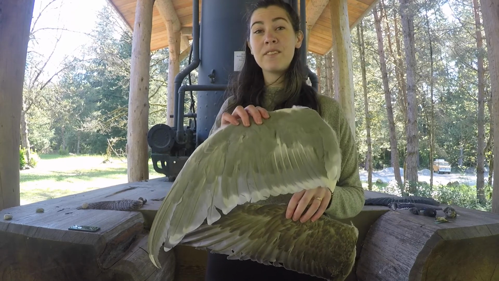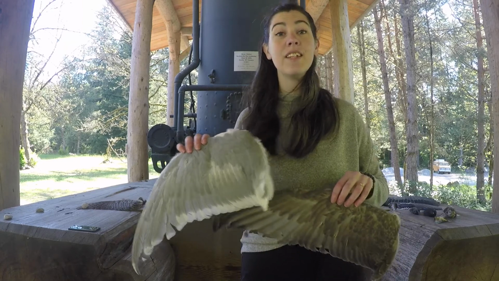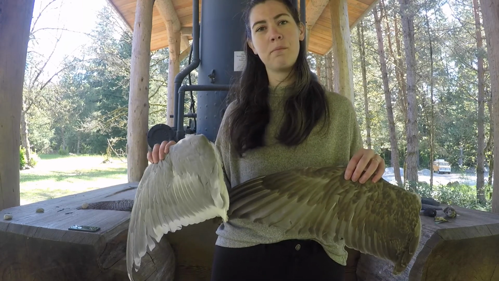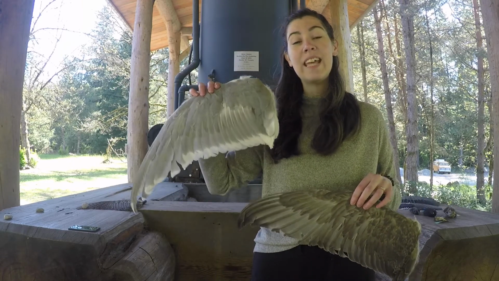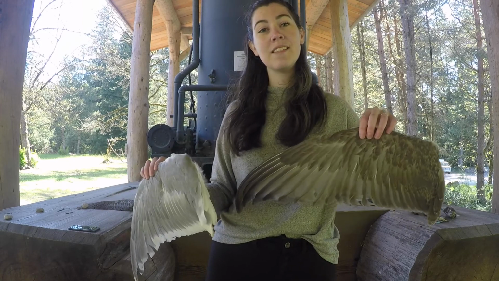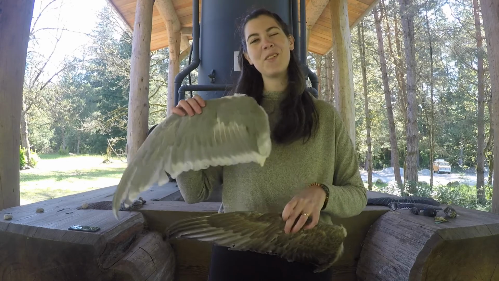Did you guys figure it out? Well, one of them is an adult and the other one is a juvenile. So a juvenile kind of means like a teenager bird. Can you guys guess which one? So this one, the white one, is the adult bird. And this one is the juvenile bird. If you guessed it, congratulations, you are really smart.